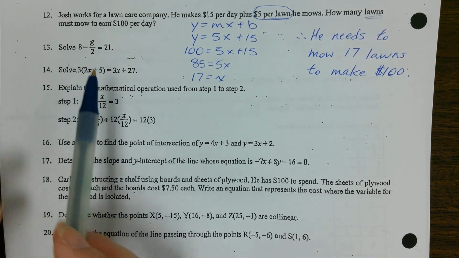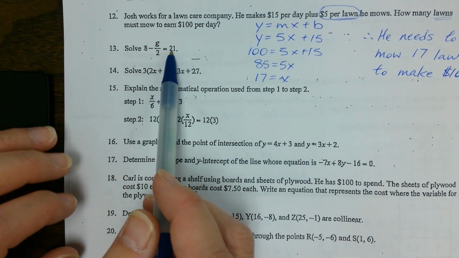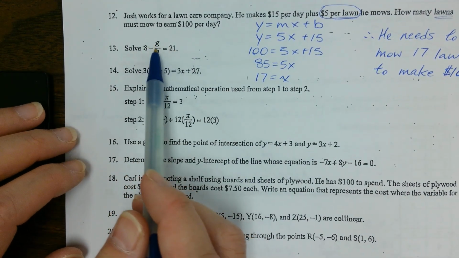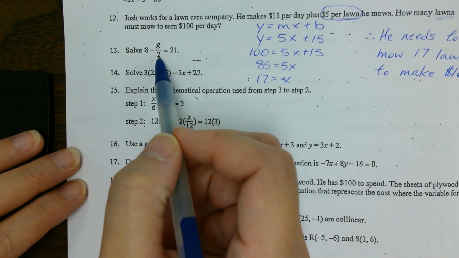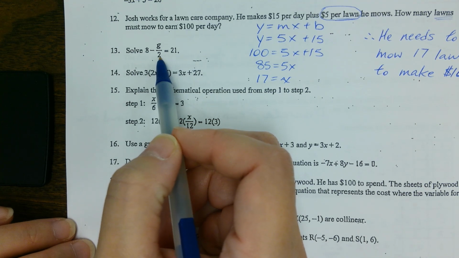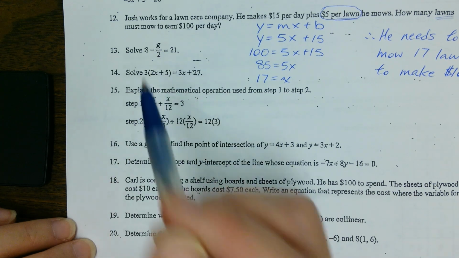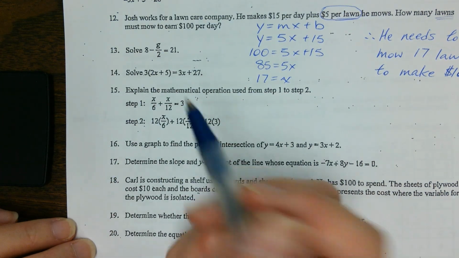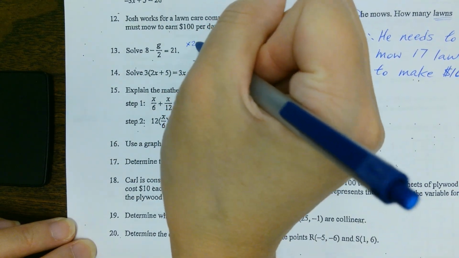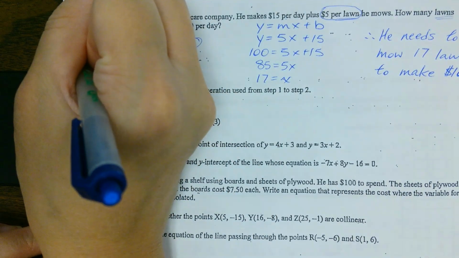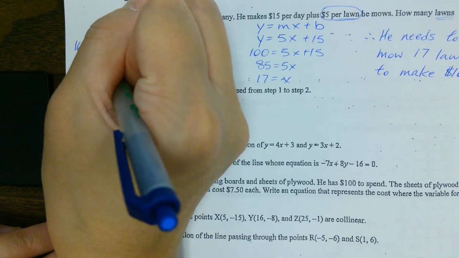Solve this. Okay, so let's solve this. This is 8 minus g over 2 equals 21. Whenever I have a denominator, I just want to get rid of it as my first step. So what should I do to get rid of that denominator? Multiply everything by 2. So you get 16 minus g equals 42.